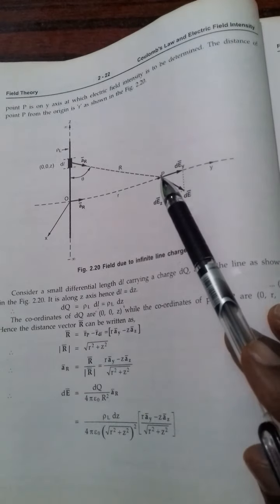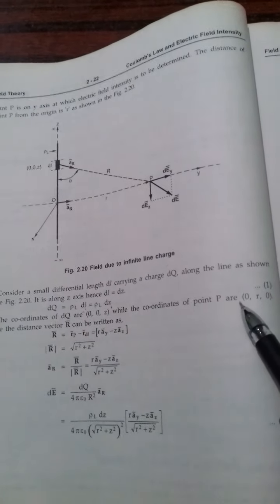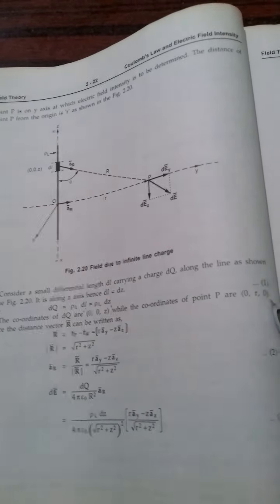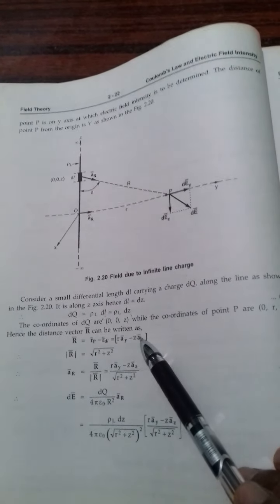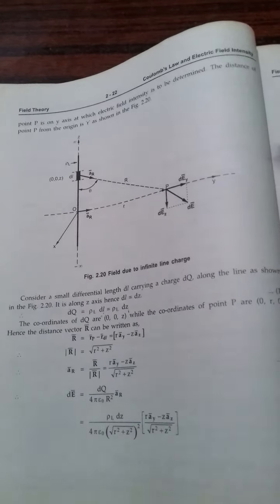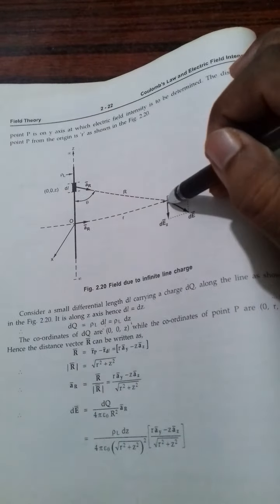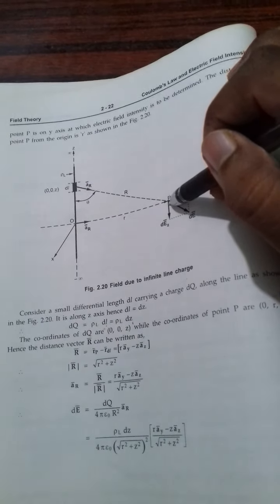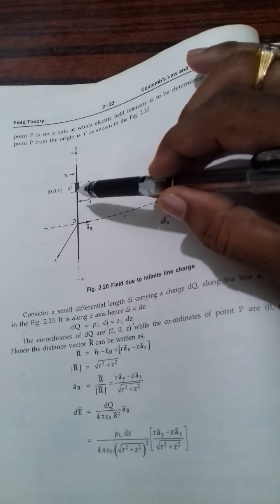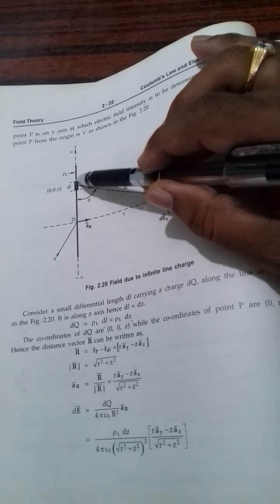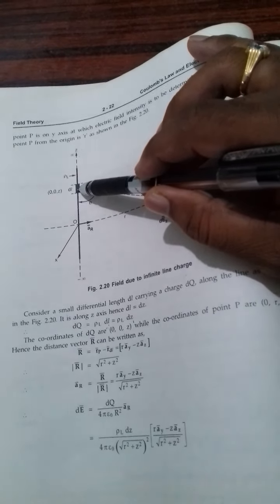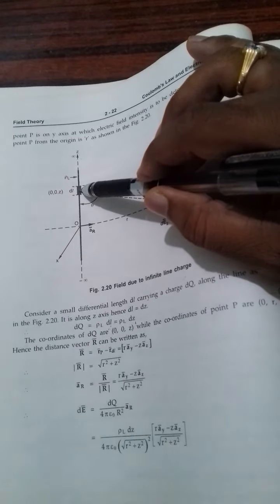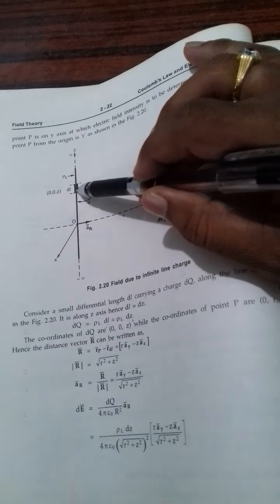While the coordinates of point P, where you have to determine the field intensity, are 0, r, 0. Hence the distance vector can be written. Here is the point P at which you have to determine the electric field, and the differential element considered on the infinite charge is at this point, that is dl, and here it is dq.